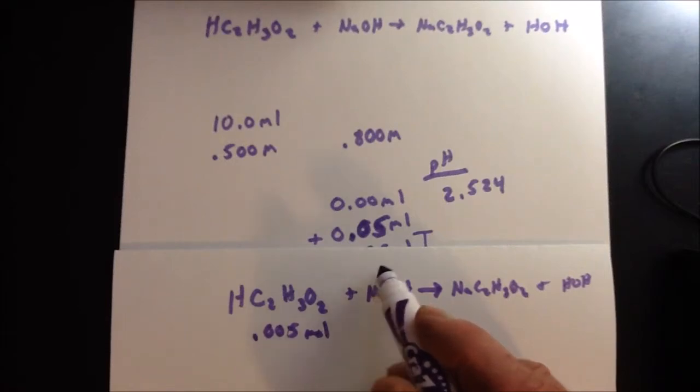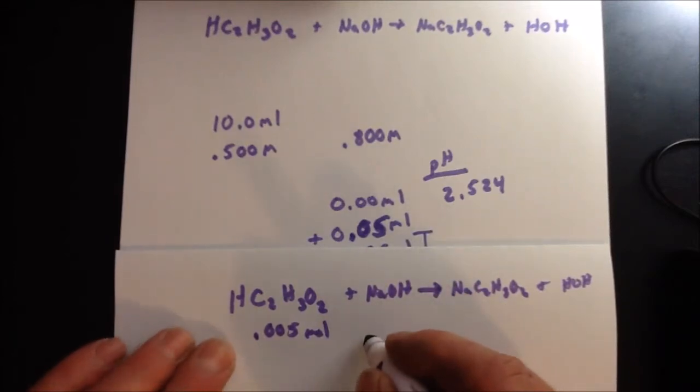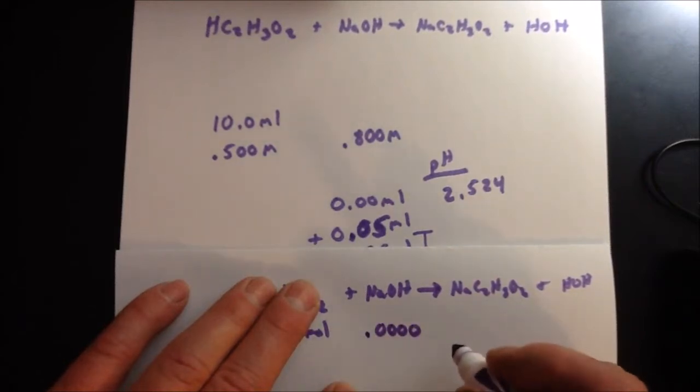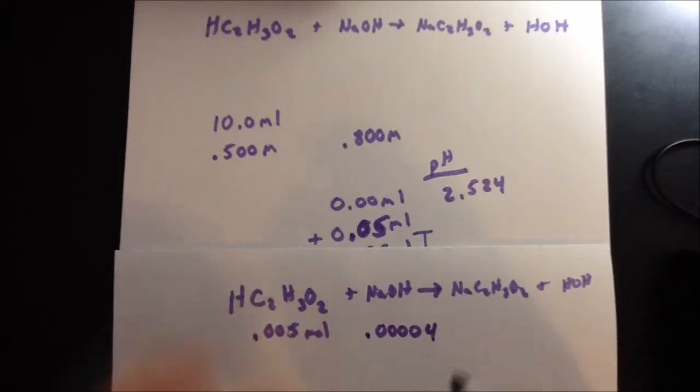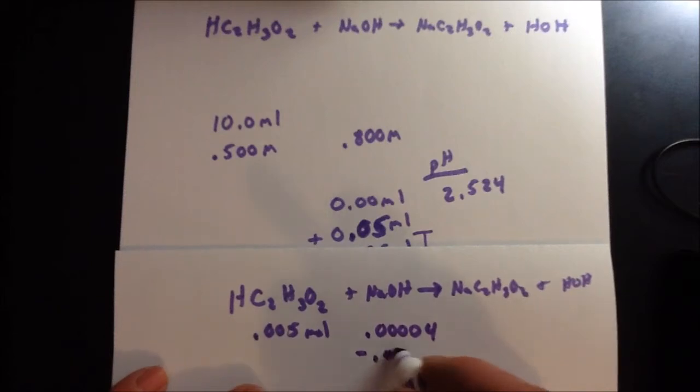So that is 5 times 10 to the negative 5th liters times 0.8. And so what I get is 0.00004, 4 times 10 to the negative 5th. Just a really, really small amount here added. So I'm going to show that that is definitely limiting.